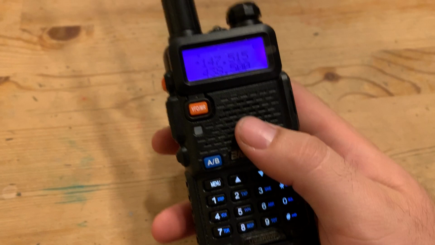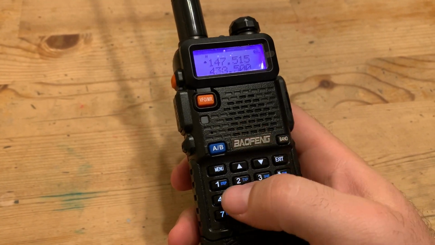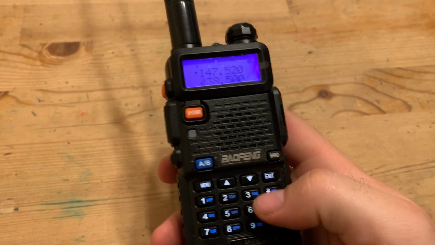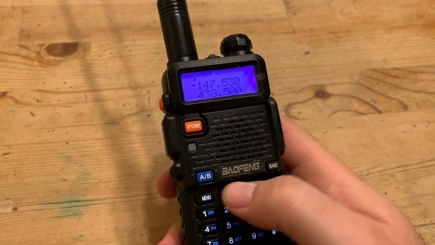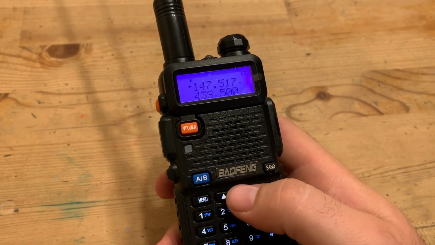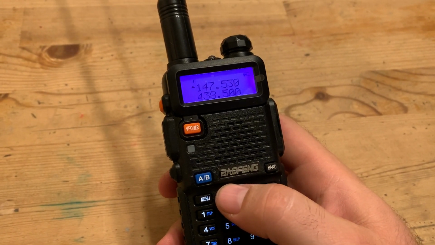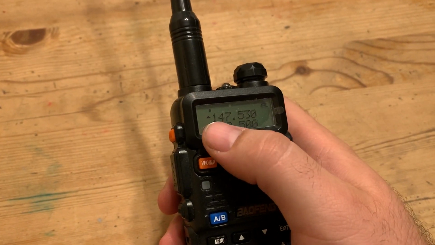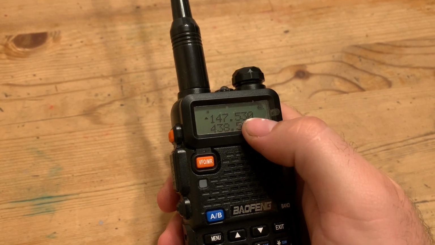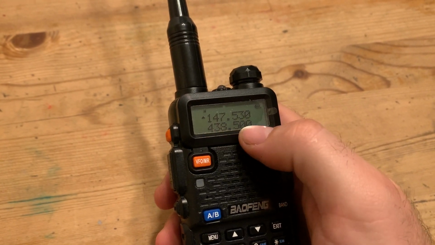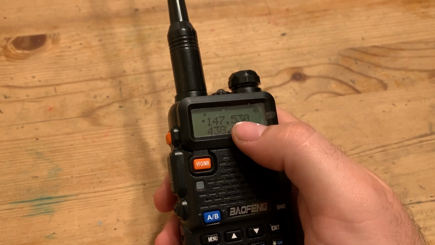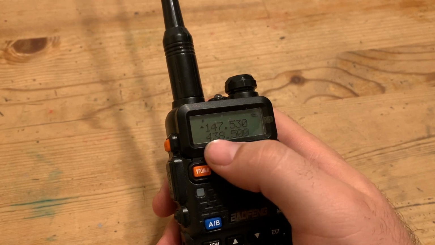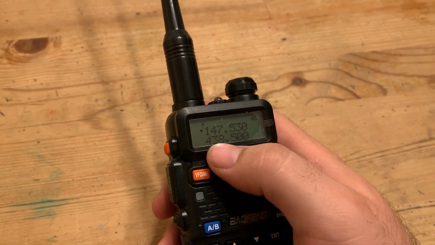In frequency mode, you can just type in a frequency if you want. Or you can use the up and down arrows if you're close enough to it and step it up to where you need that. You can also adjust the band. The band means you can see this frequency is in the 140s and the bottom frequency is in the 400s. The 140s is going to be VHF. The 400s is UHF. So this is a dual band transceiver, which means it operates in both VHF and UHF.